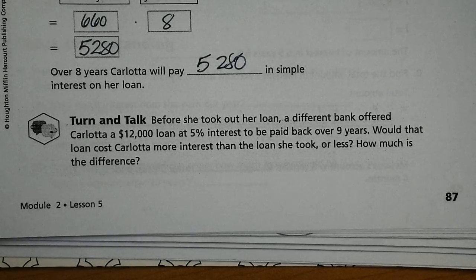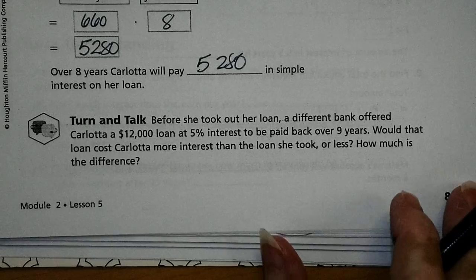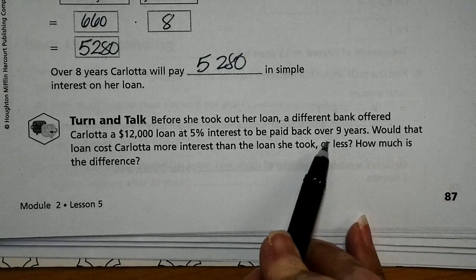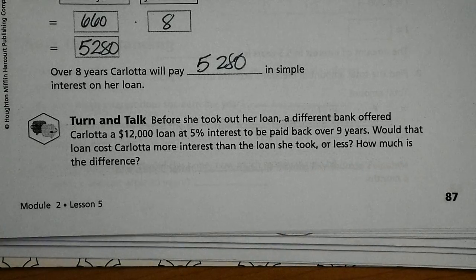Okay. So the turn and talk says, before she took out her loan, a different bank offered Carlotta a $12,000 loan at 5% interest, but it was over 9 years. So would that loan cost Carlotta more interest or less?